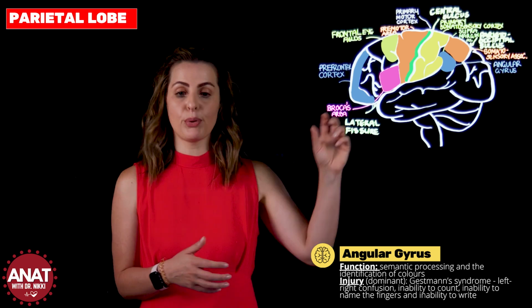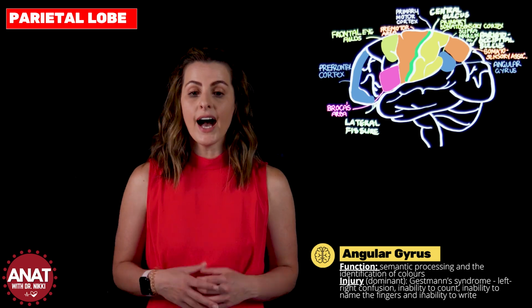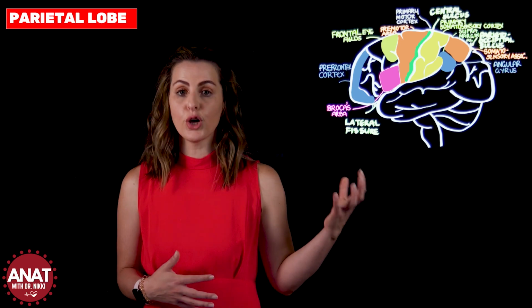So we can see that both of these strips of cortex are going to be responsible for the identification and characterization of objects. The inferior parietal lobule will then continue with the superior temporal gyrus, specifically Brodmann area 22, which in the dominant hemisphere forms Wernicke's area.